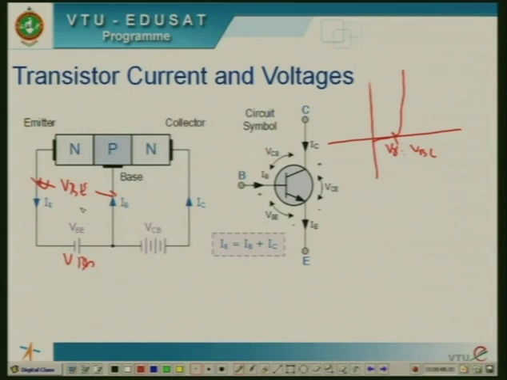Due to the forward biasing of the emitter junction, even if the input voltage VI increases, the voltage across the junction stays constant at V gamma and only the current IE increases. Because of this, the transistor is also known as a current controlled device.